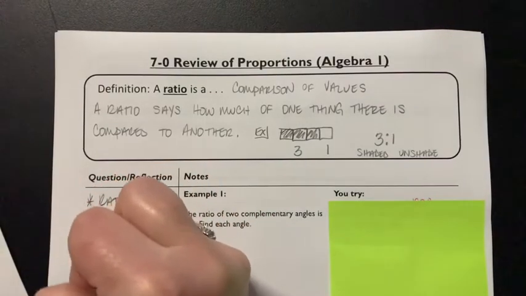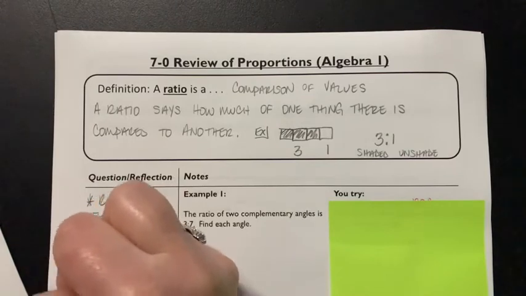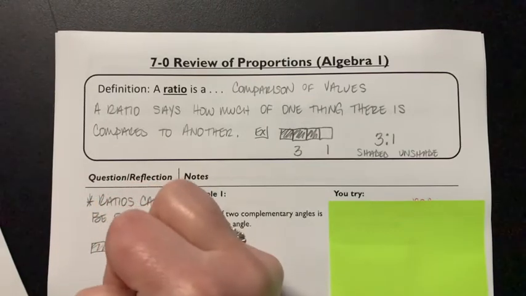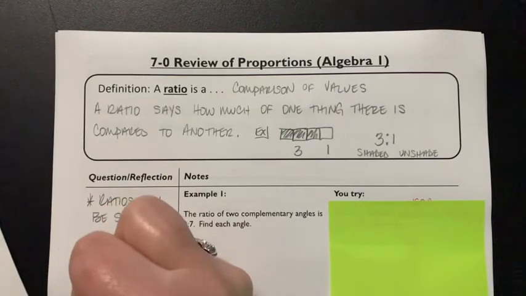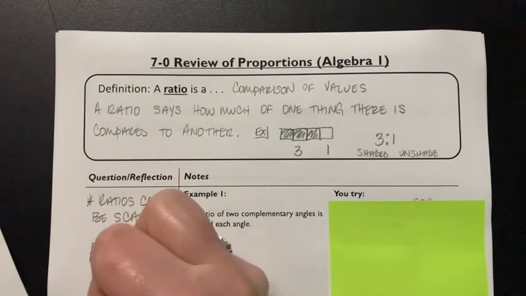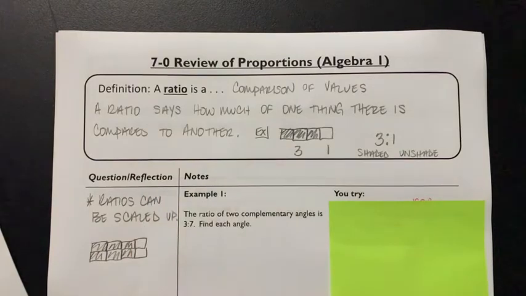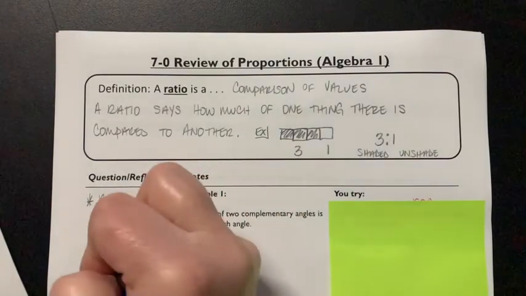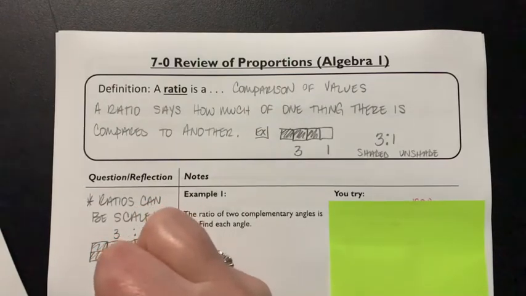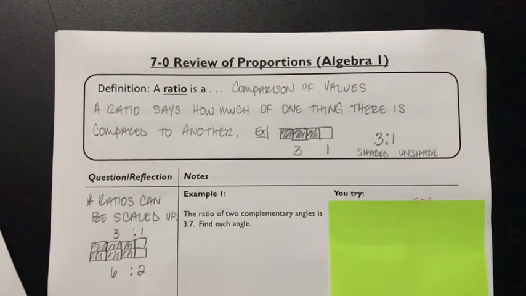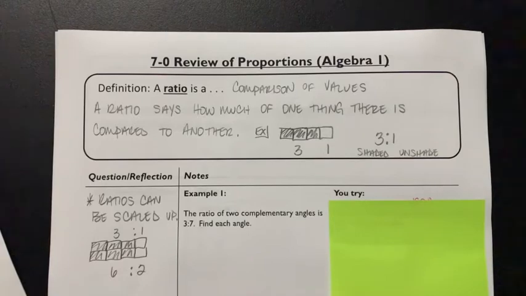We'll start with the same 3 shaded, 1 unshaded, and then I'm going to double that. Now I have 6 shaded and 2 unshaded. So originally we had a 3 to 1 ratio. When we doubled it, it's now a 6 to 2 ratio, but you see how that can be scaled up in that manner.